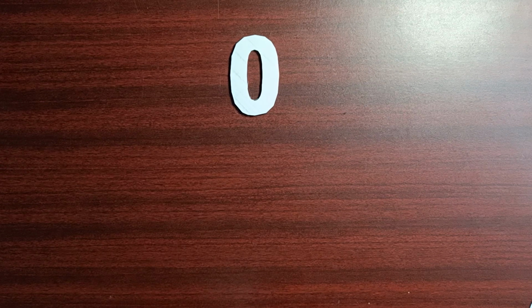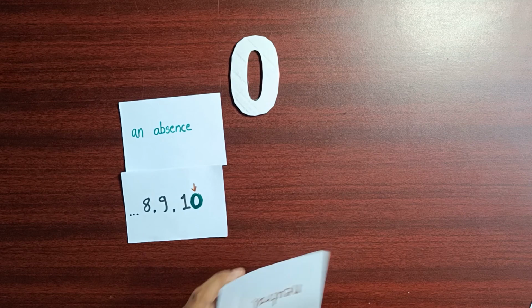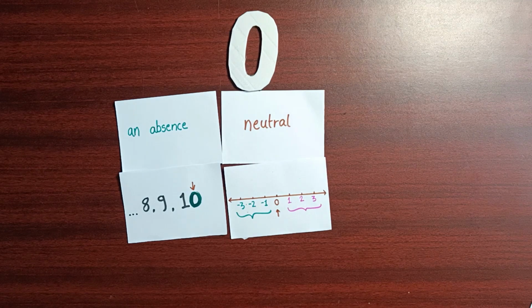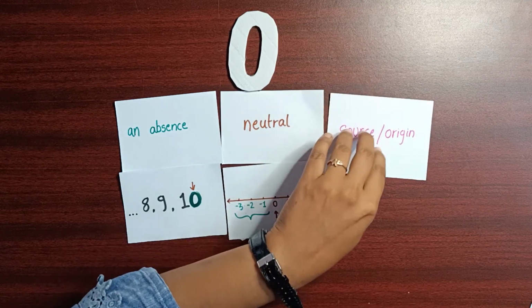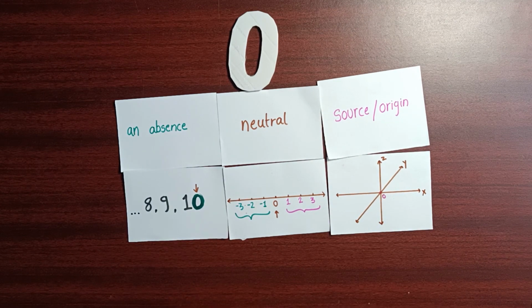In short, the concept of 0 varies with the context, and this is very important. I'll repeat this sentence. The concept of 0 varies with its context. You can conceive it as an absence, or a neutral on an integral line, or as a source or origin in a multidimensional space. Hence, all we need to do is understand the context in which 0 is used in order to figure out its purpose. This will enable us to understand its surroundings better, which in turn results in understanding the concept.